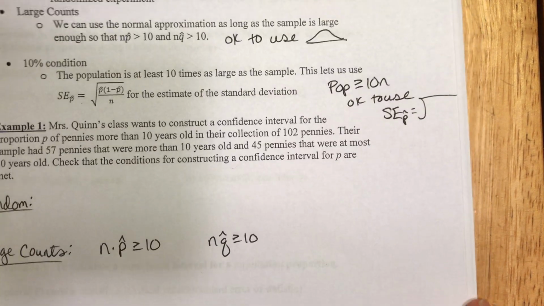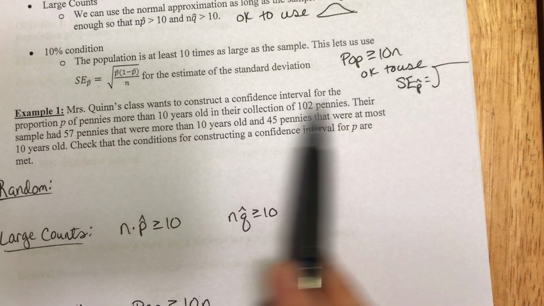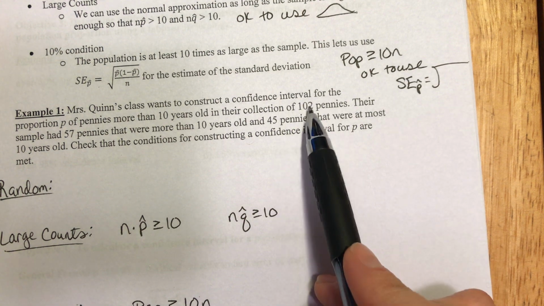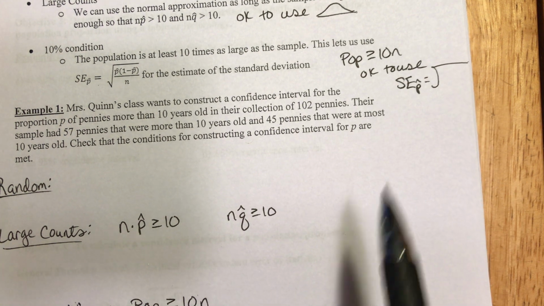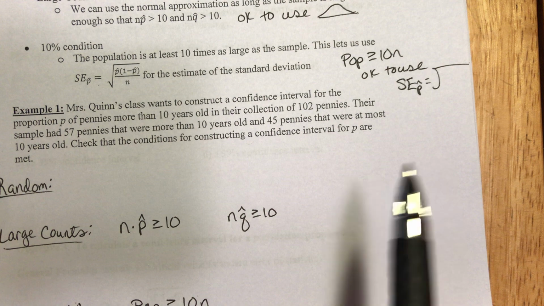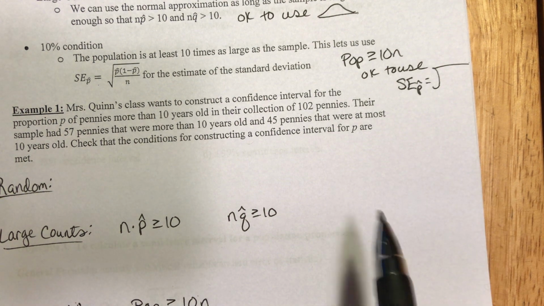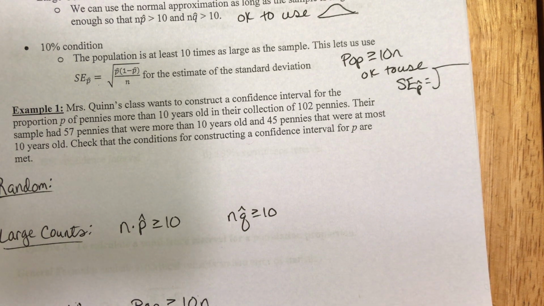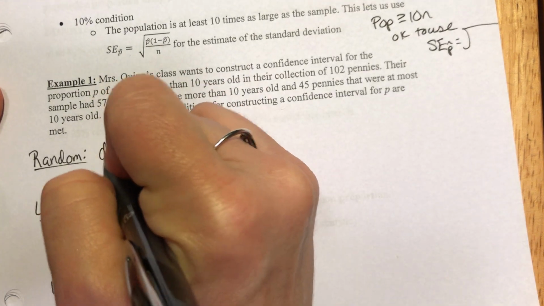Mrs. Quinn's class wants to construct a confidence interval for the proportion p of pennies that are more than 10 years old in a collection of 102 pennies. Their sample had 57 pennies that were more than 10 years old and 45 that were at most 10 years old. We want to check whether the conditions for constructing a confidence interval for p are met. We're just checking the conditions. So random: it actually doesn't say that it's random.